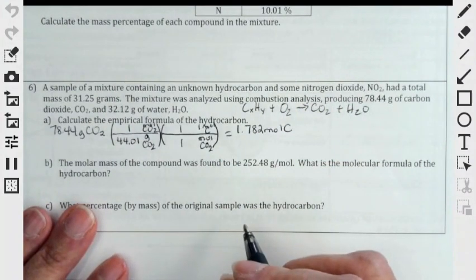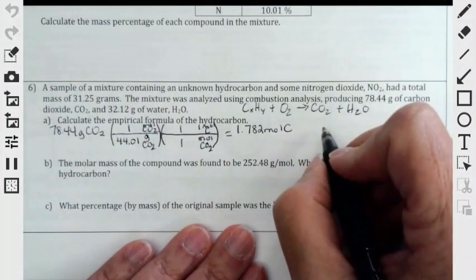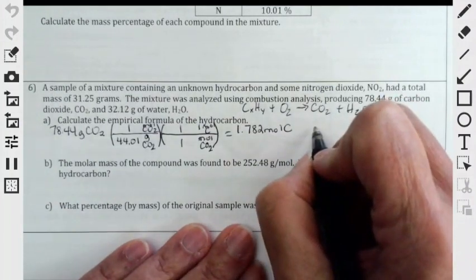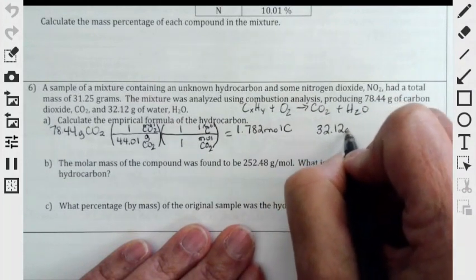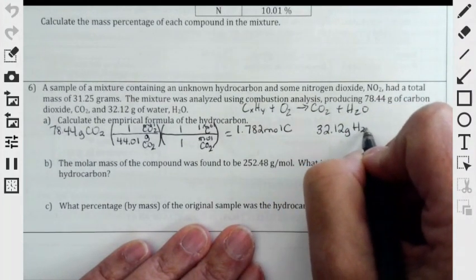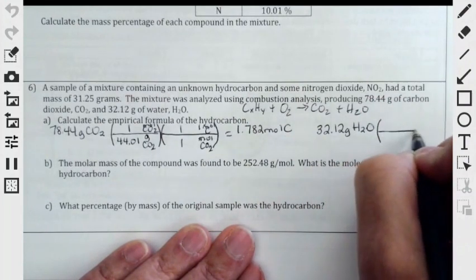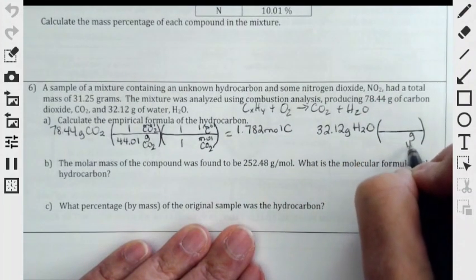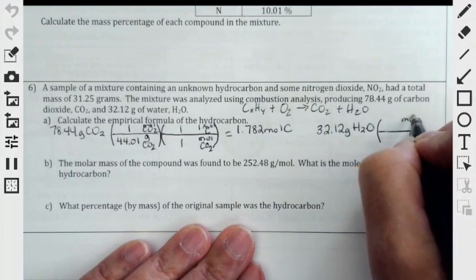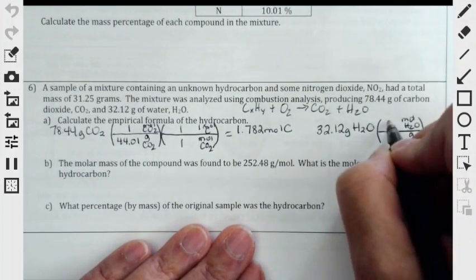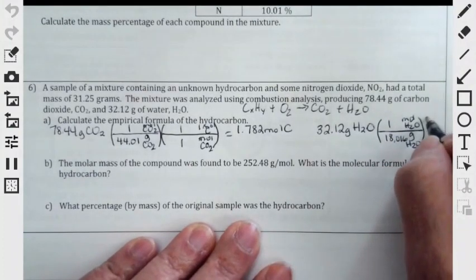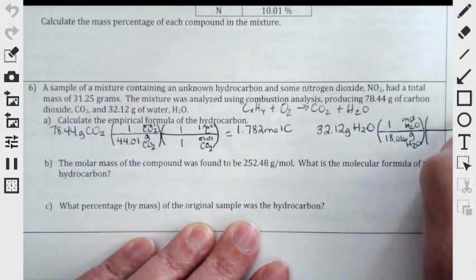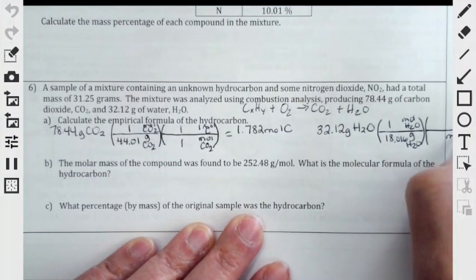We also are going to do the same thing for water. So we've got 32.12 grams of water. And then we can go from grams of water to moles of water. 1 mole is equal to 18.016 grams of water. And then we're going to do the same step where we go from moles of water to moles of hydrogen.